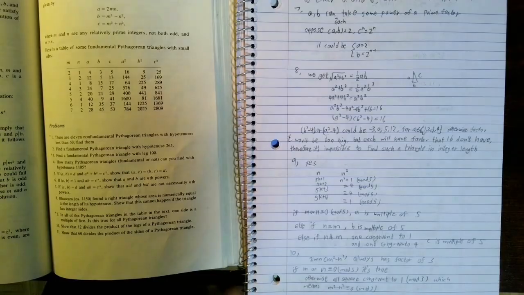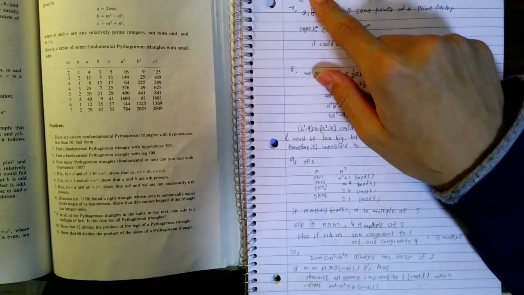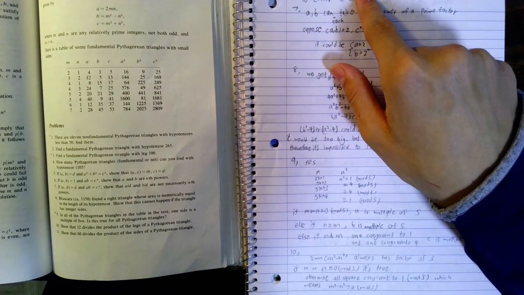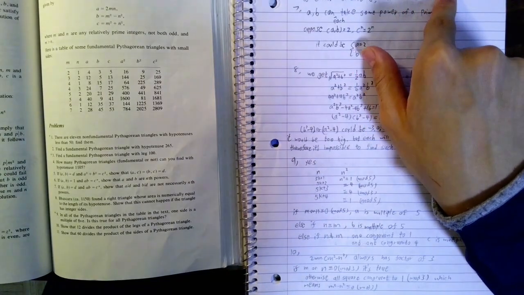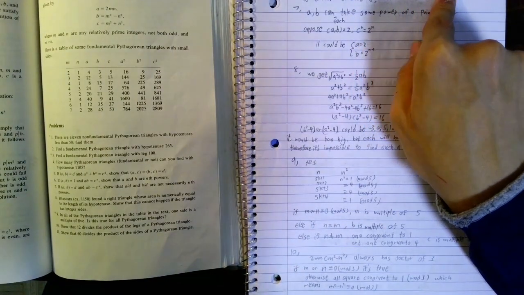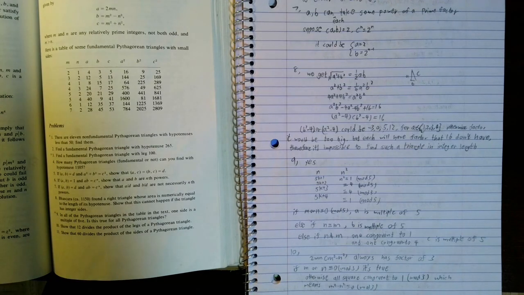Question 6. So for a and b that don't share any factors, with ab equals c to the power of n, show that a and b are nth powers. We do know that each prime factor to the power of n either belongs to a or b, because they can't share that prime factor at the same time, since the greatest common divisor of a and b equals 1.